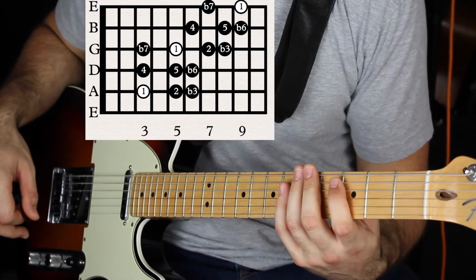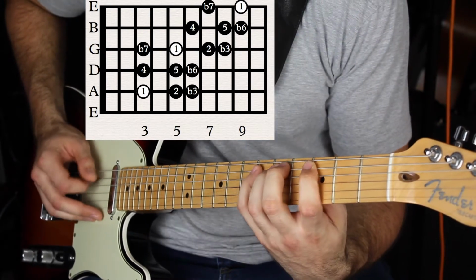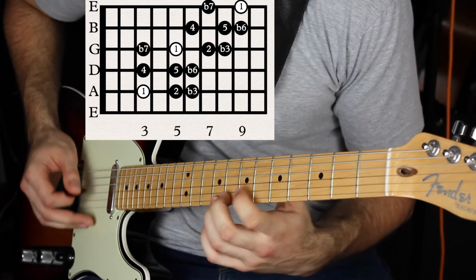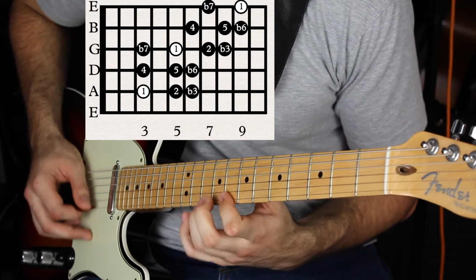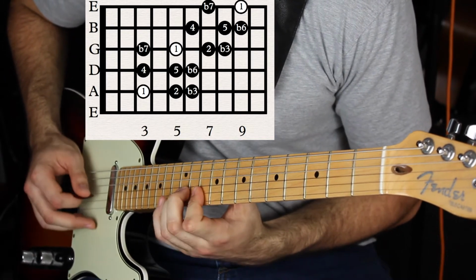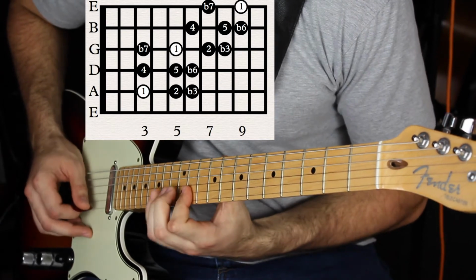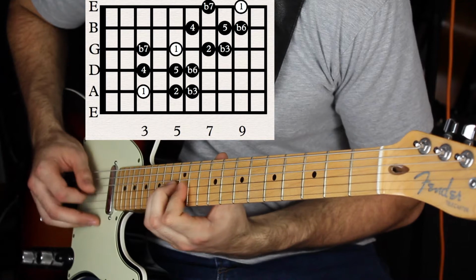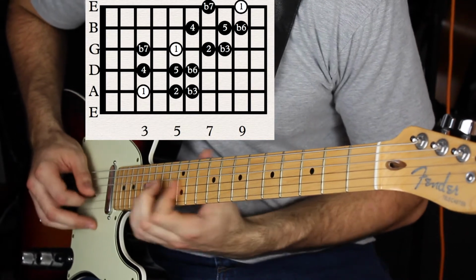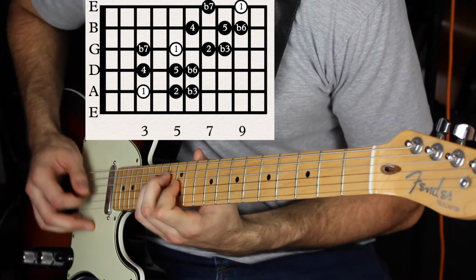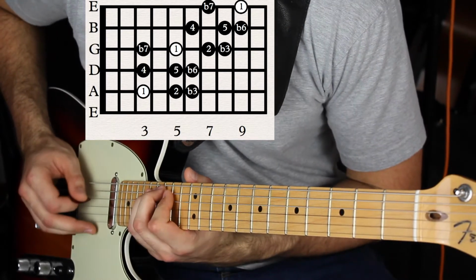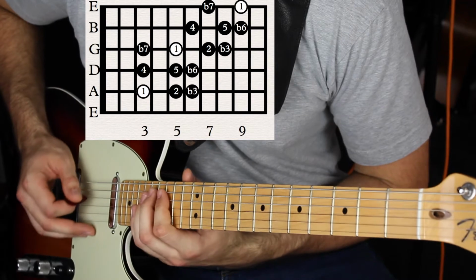Again, we can play this shape in all 12 keys just by moving it up a fret at a time. C, D flat, D, E flat, E, F, F sharp, G, A flat, A, B flat, B, and back to C.